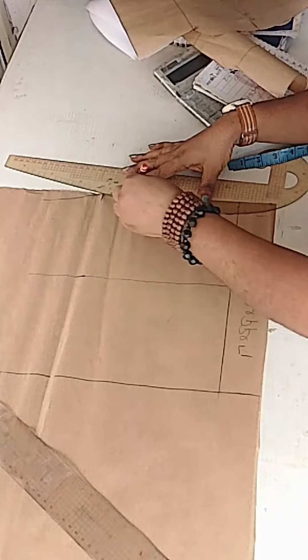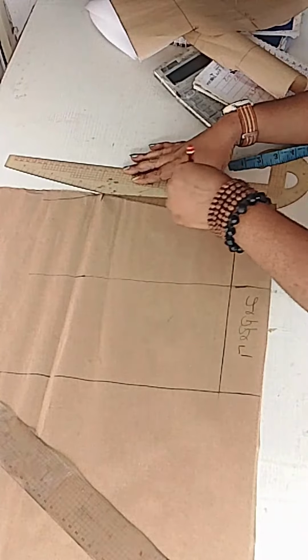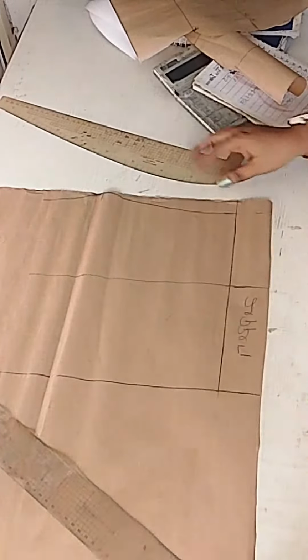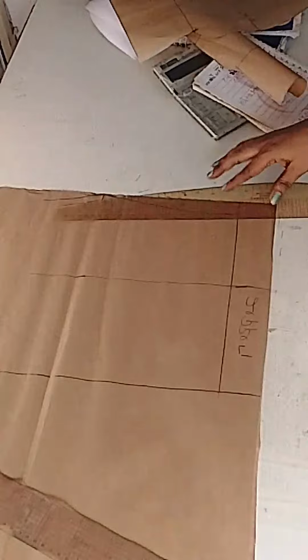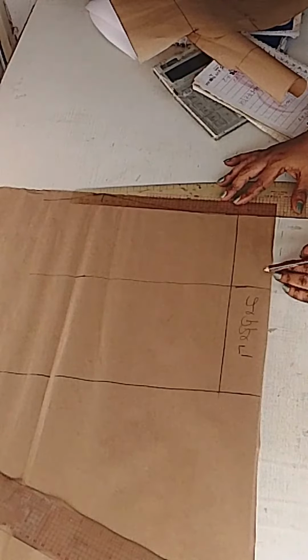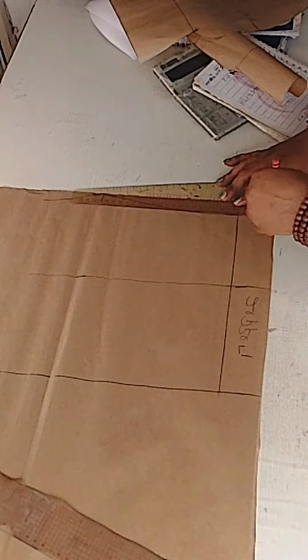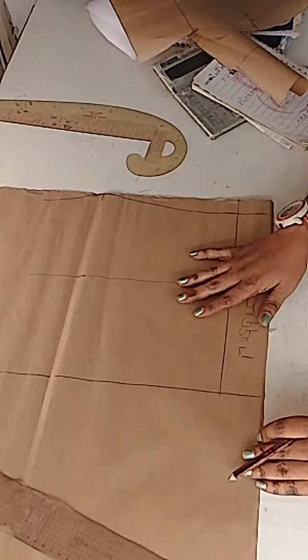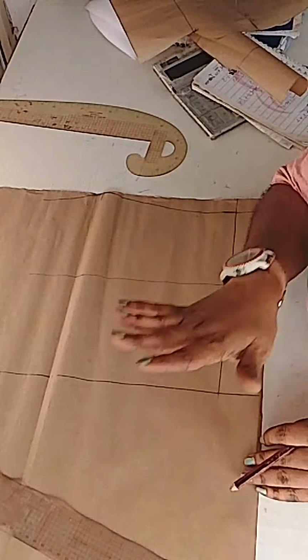Ask your questions. So this is for the back, and then I use a straight ruler to connect it to the zipper like this.